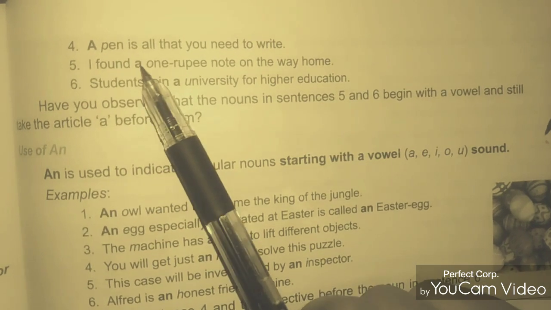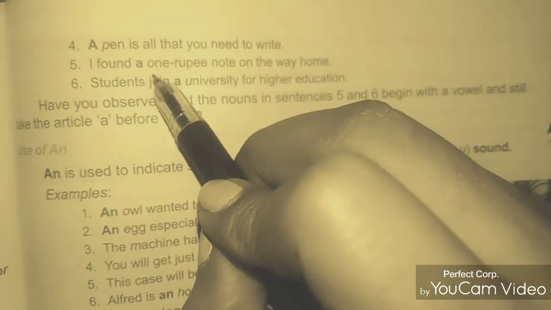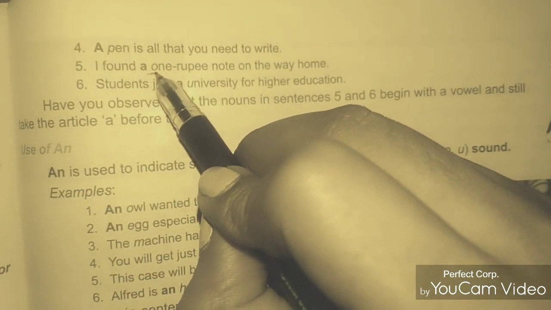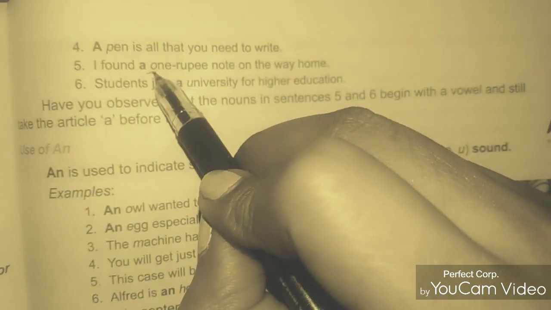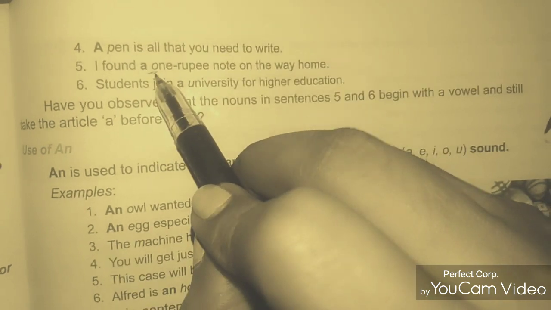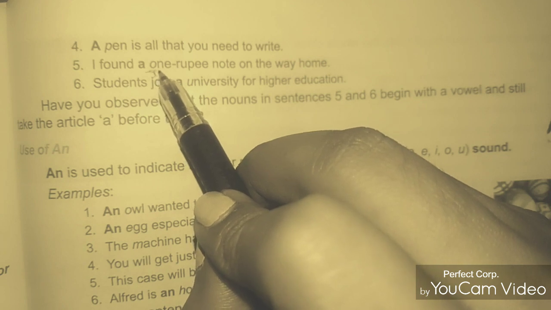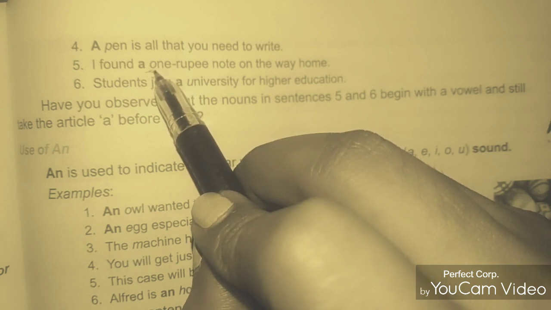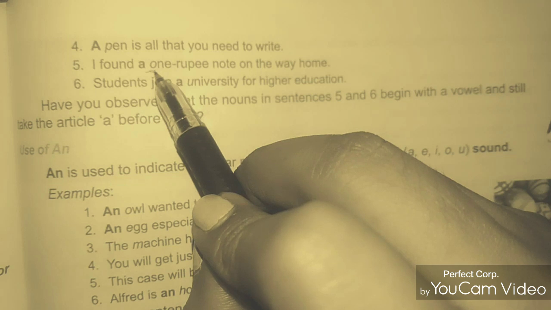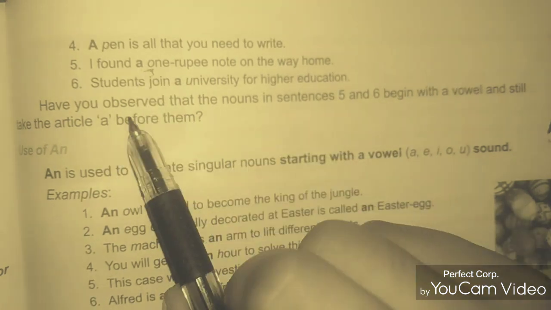Now look at this example. I found a 1 rupee note on the way home. Now look at this: O. It is a vowel. But when we pronounce it, what sound comes? V. One. So V is not a vowel sound; it is a consonant sound. That's why we have to put a.